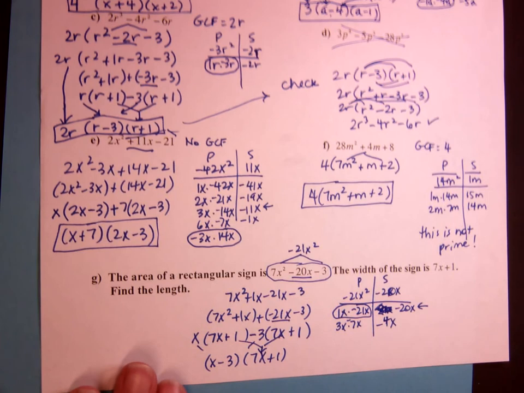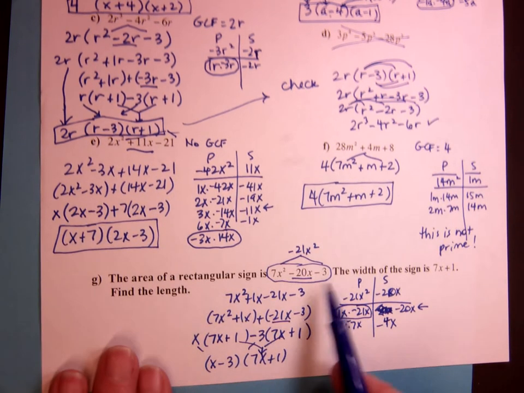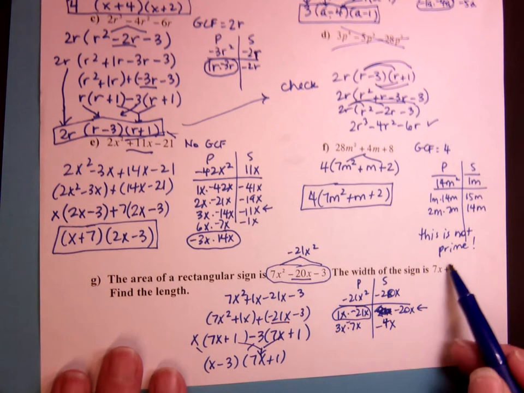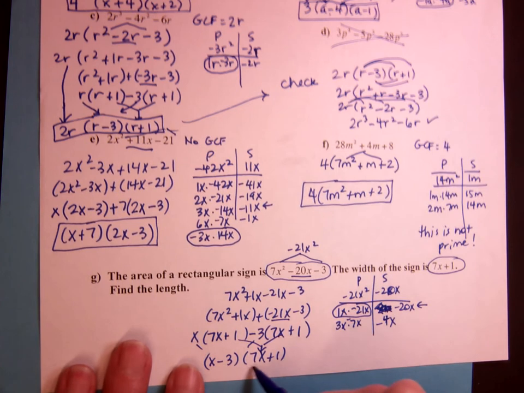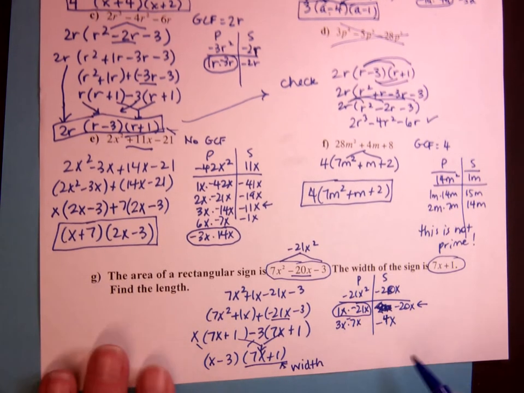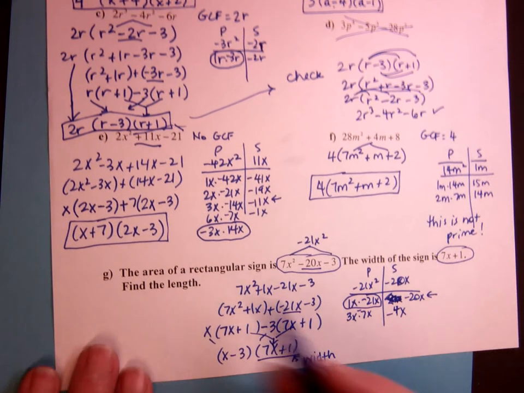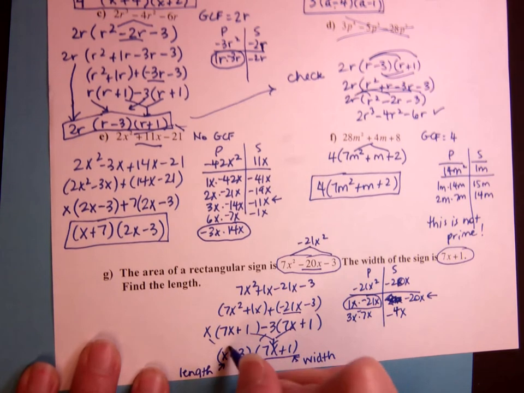Now let's go ahead and look at what the problem was talking about. It gave us the area, and it told us that the width was 7x plus 1. Right here then, this is the width. It was only asking us to find the length. So this would be our length and what we would call the answer.